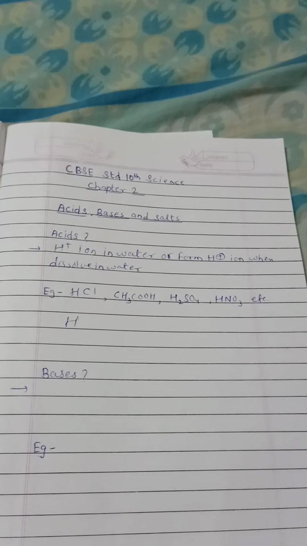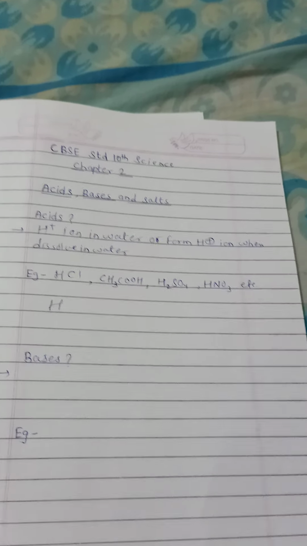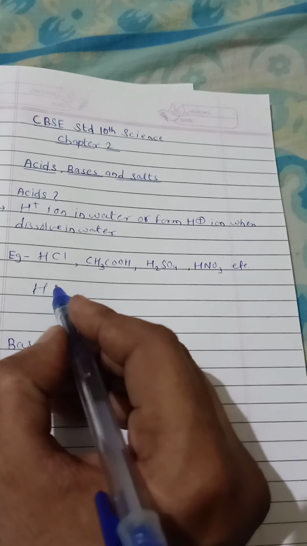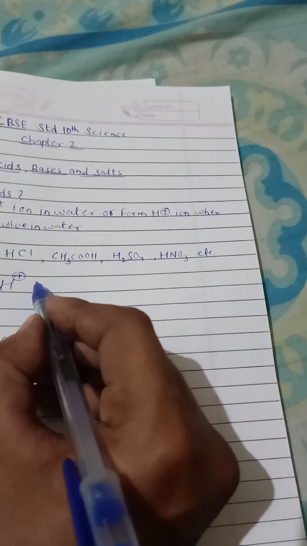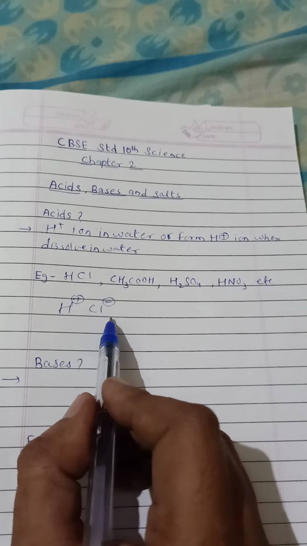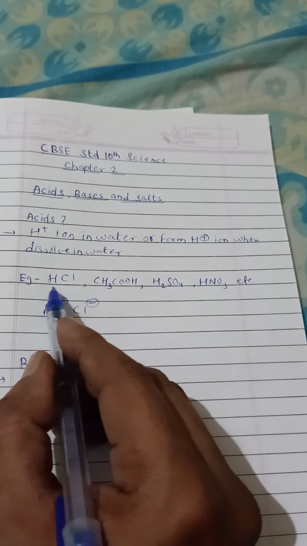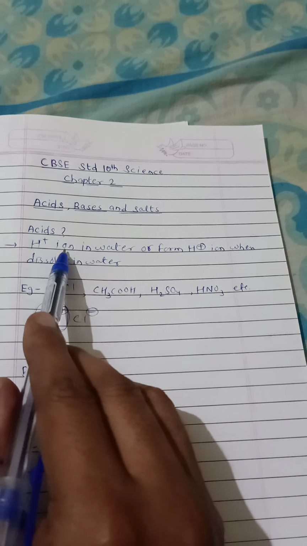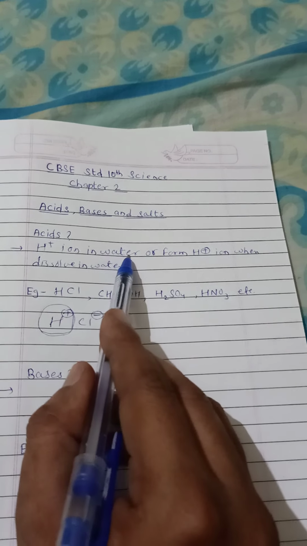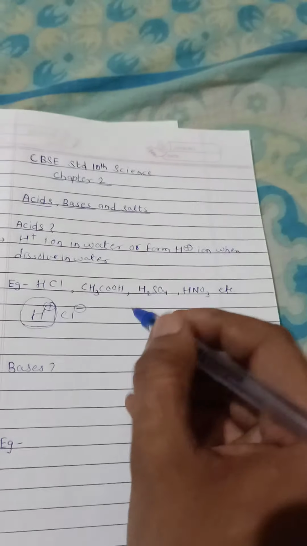Dissociation means just the bifurcation into two ions. Let's take the example of HCl. When it gets dissolved in water, it produces H plus ion and Cl minus ion. So it is producing H plus ion, and any substance which produces H plus ion in water is called an acid. Understood?